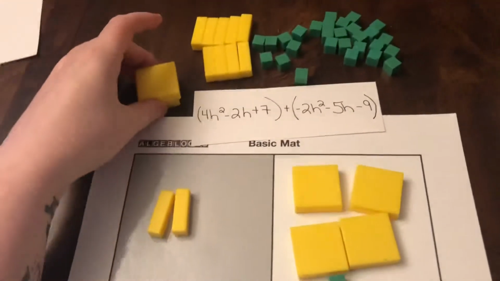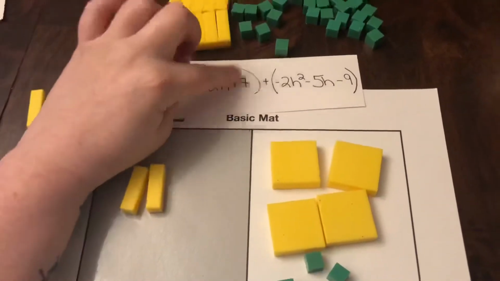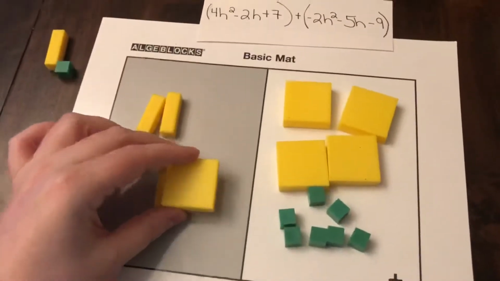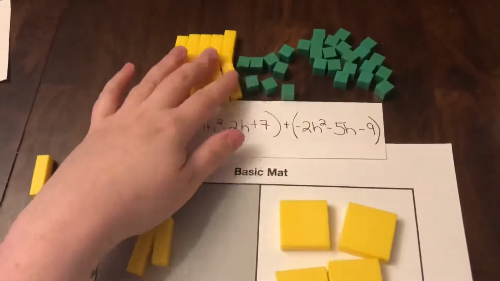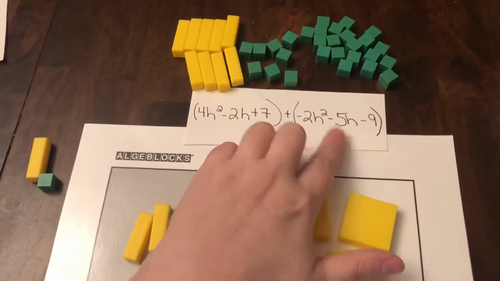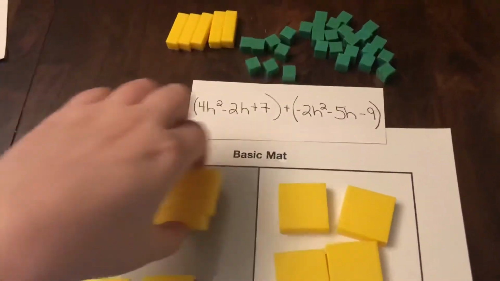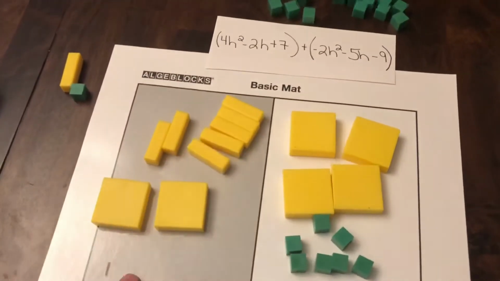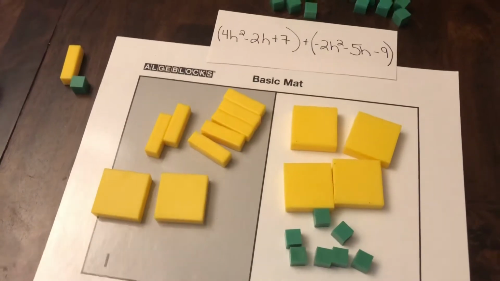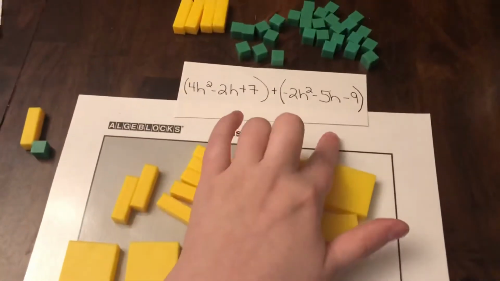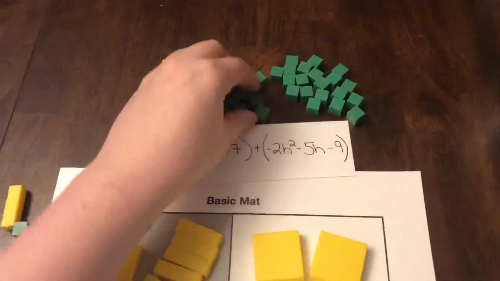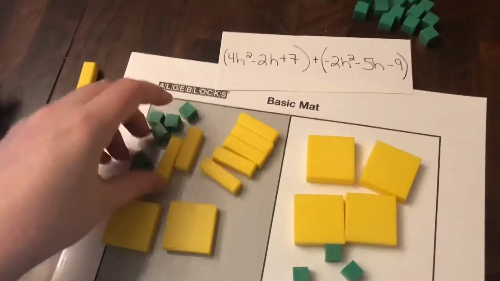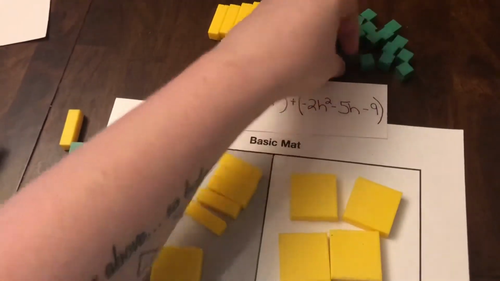So we know these were our h squared, and we are going to add 2 of them, but we are going to add 2 negative h squared. So they are going to go over here. Then we have our negative 5h. So 4, 5. So now we have 5. We're adding negative 5h. Then we have negative 9. So we are going to add negative 9 to our mat. 5, 6, 7, 8, 9.